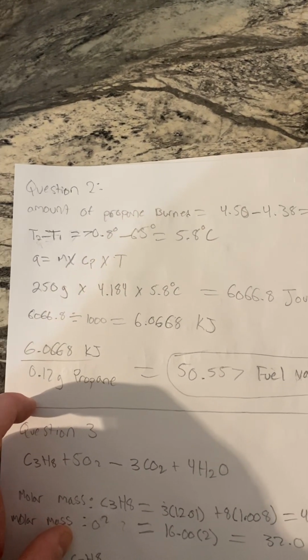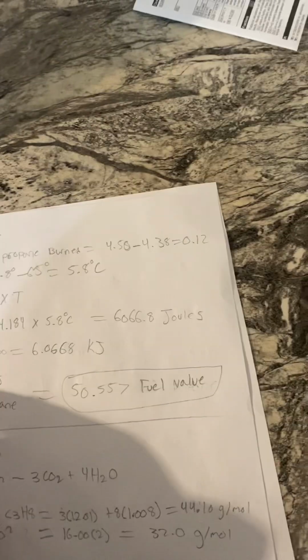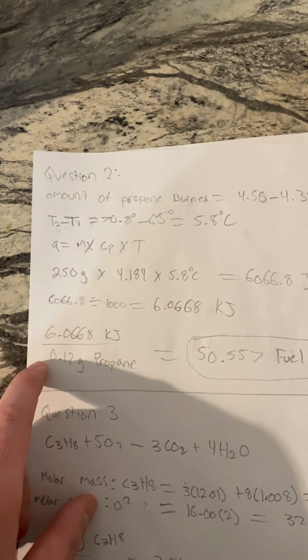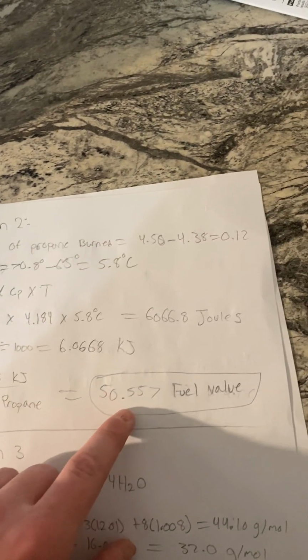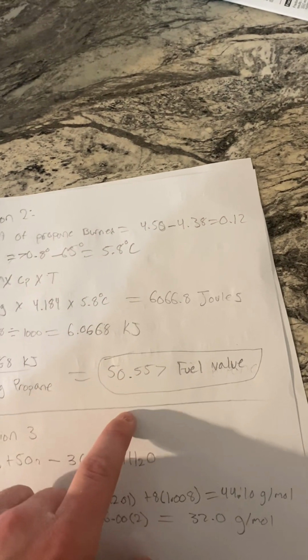Next, to determine the fuel value, we're going to take that number, 6 kilojoules, and divide it by the amount of propane which was burned, which gives us 50.557 fuel value.